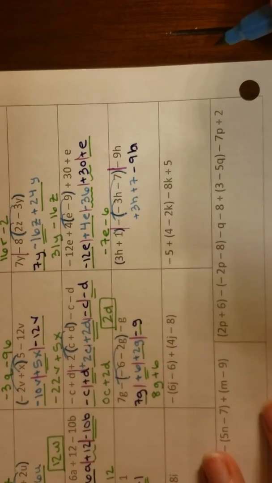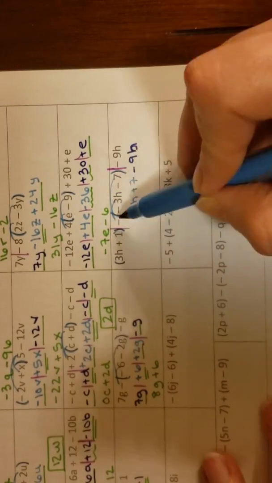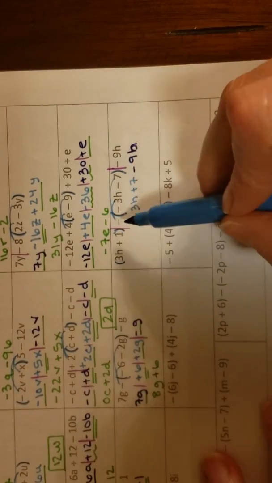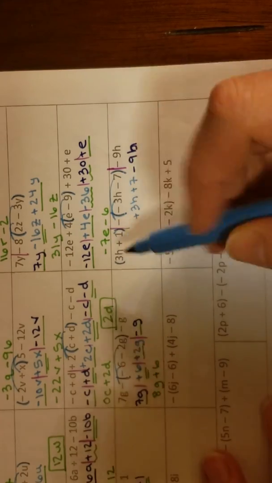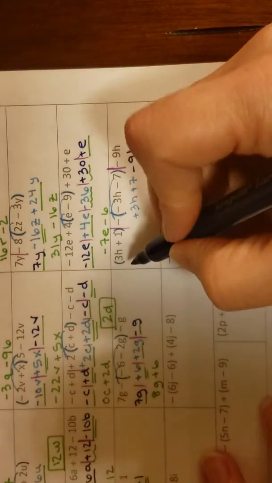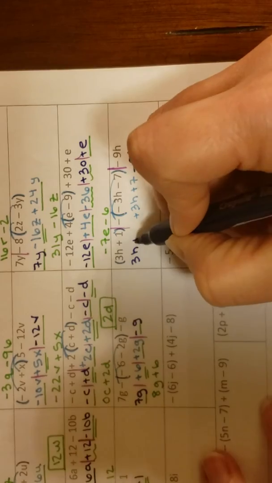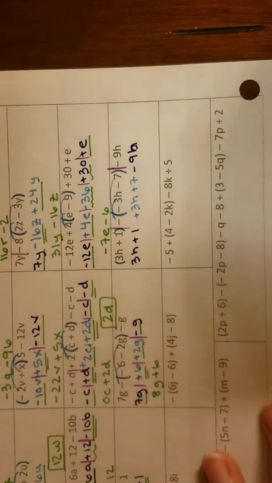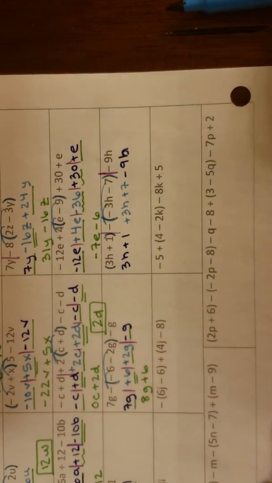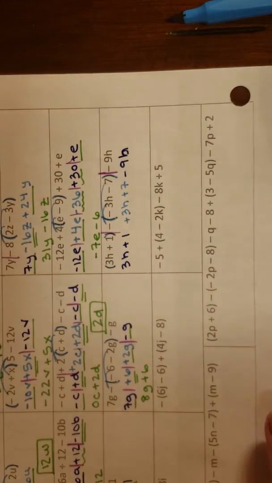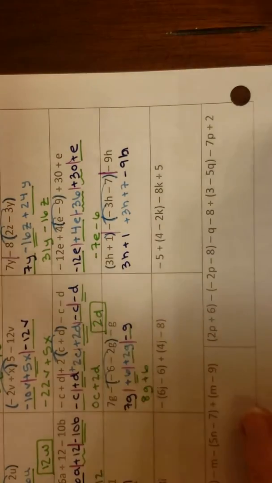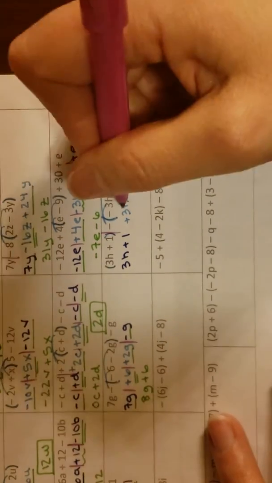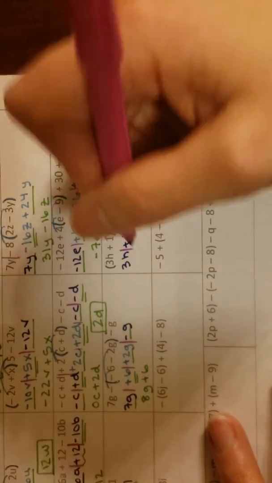Nothing, actually, because that negative went over here. So we're not going to do anything else with that, and it can only go there. So this 3h plus 1 just comes straight down. That would be kind of a weird way to see a problem, so I wouldn't worry too much about that happening a lot. Okay?